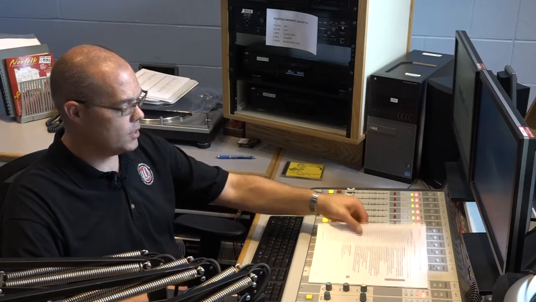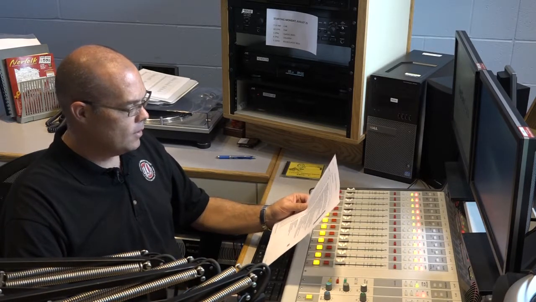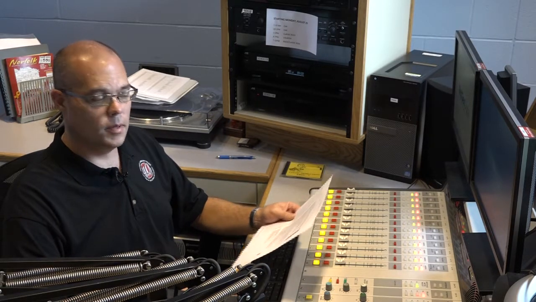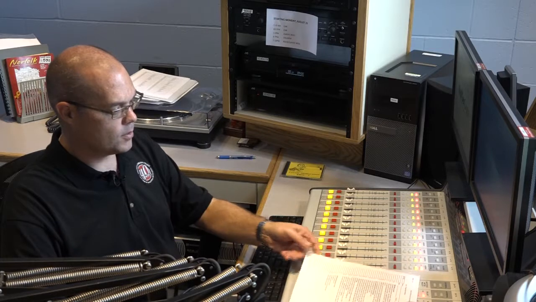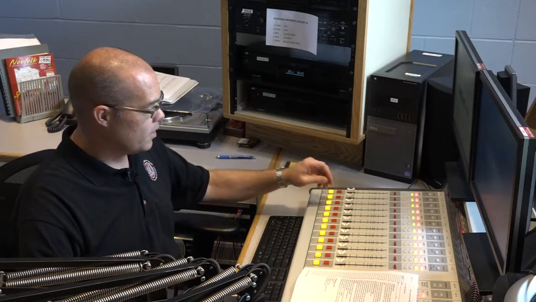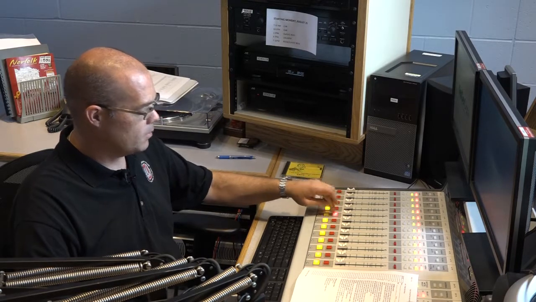So let me take a look at the sheet and see where we're at. First of all, we want to take a look at all the sources on our console and see where we need to be and what needs to be on as far as this lab is concerned. So we know that we're going to be using a CD here for our production music. So that means that CD1 is going to have to be turned on.